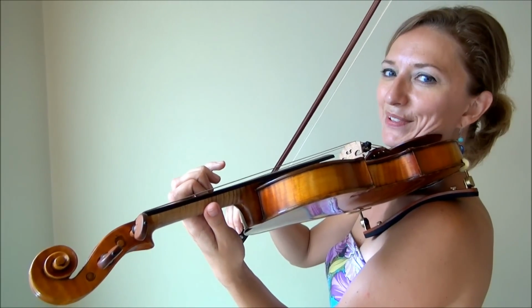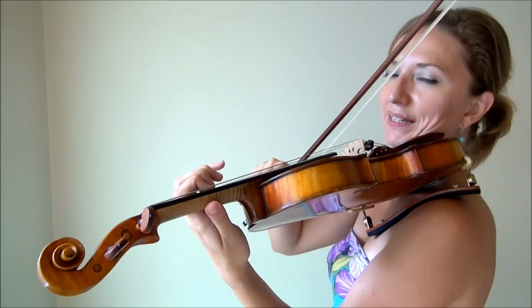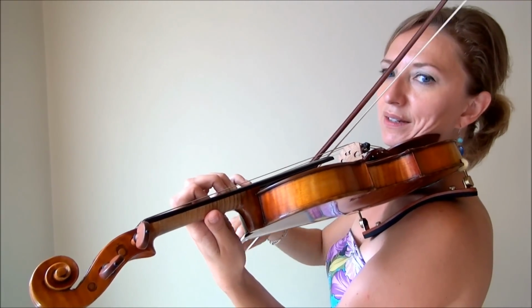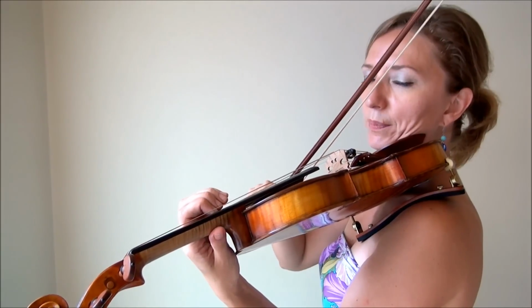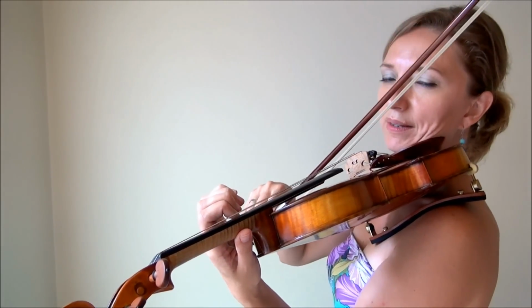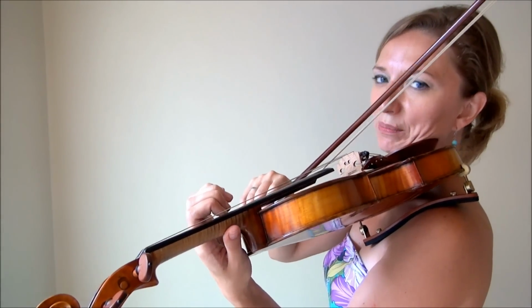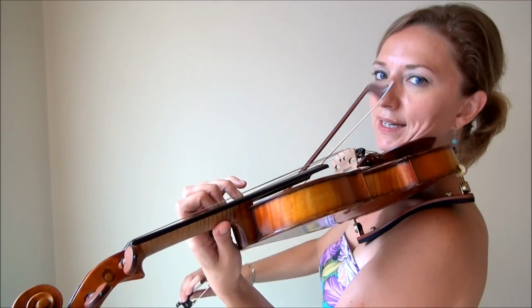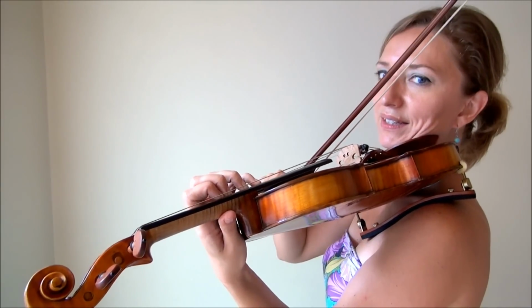Then you move up again to third position. Your thumb, did you see, it moved up into third position spot. So we have D, E, F, and G. Okay, we're going to move up again into fourth position here where your first finger plays E. Your thumb moves up. So we have E, F, G, and A. Okay, so that's fourth position.